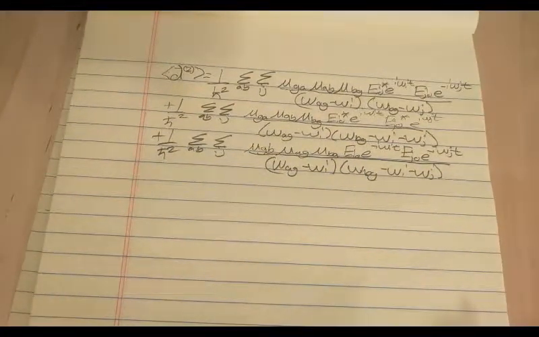Okay, so that is just the sum of all the three terms on the previous page.